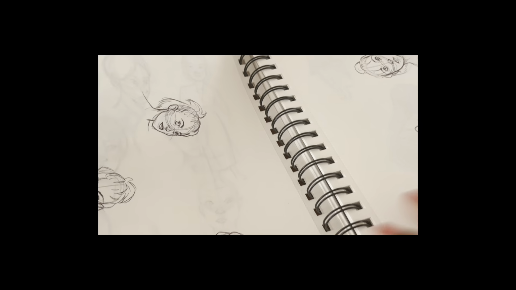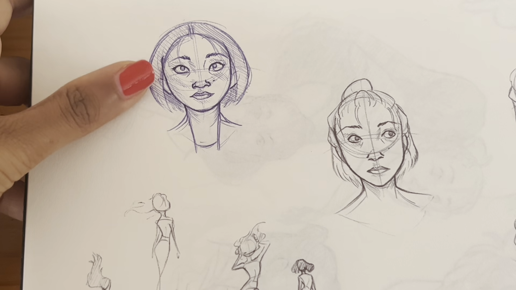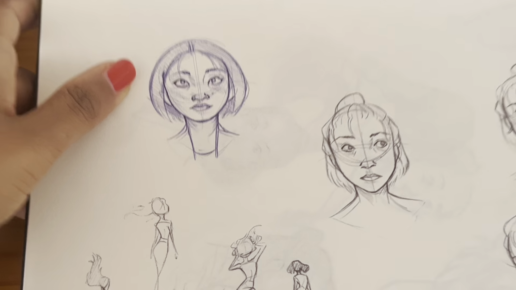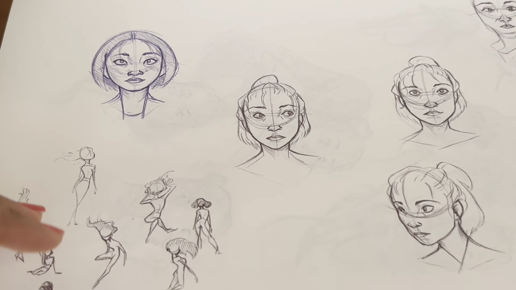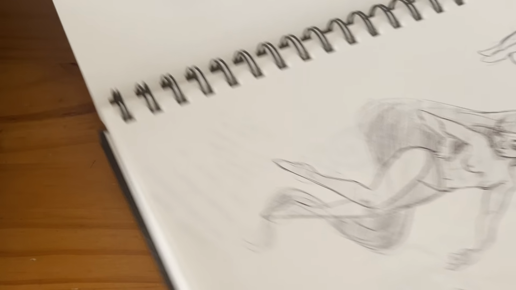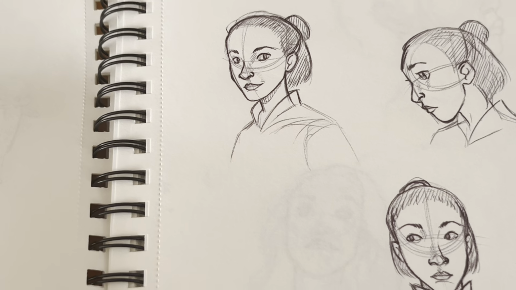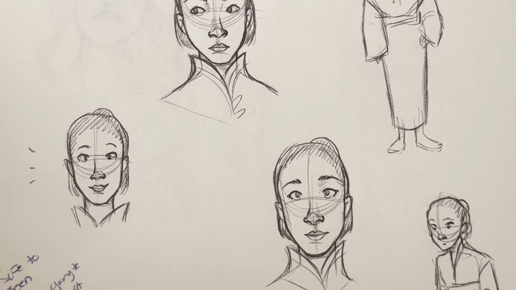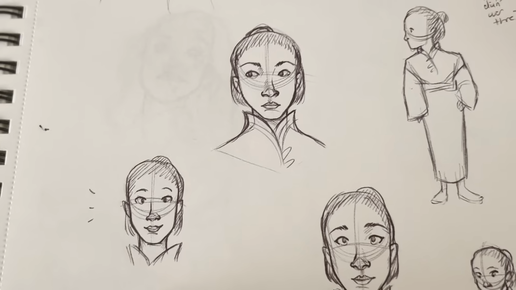Oh, okay, wait. This was an old one. So yeah, she's going through literally just stages, you know, she looks completely different each stage, because I'm just seeing what I like. I'm just figuring out her face. I want to give her a long face, an oval face, because I have an oval face shape.